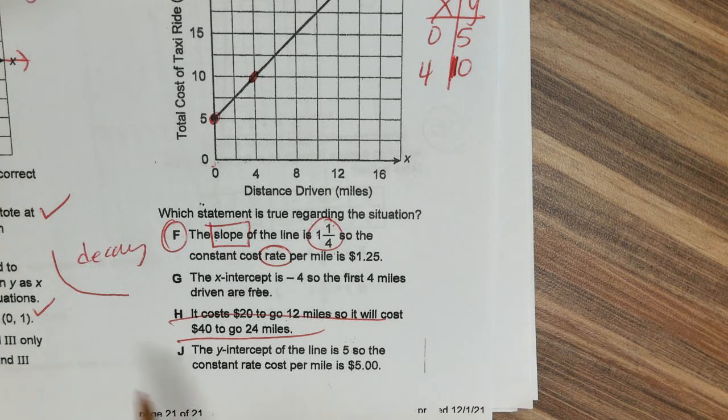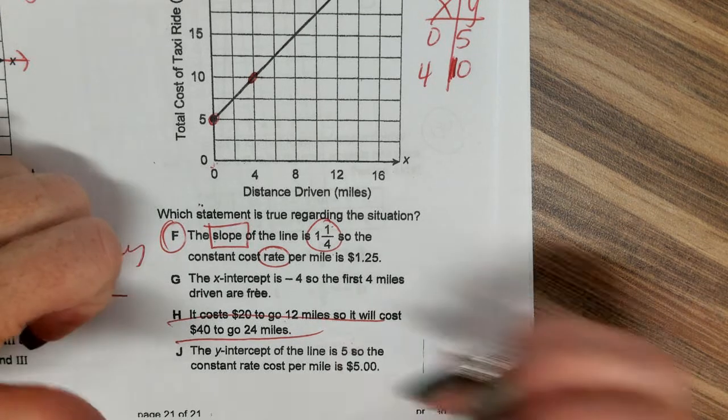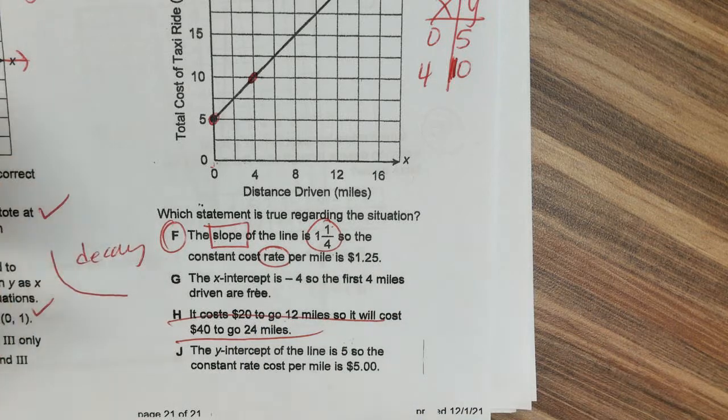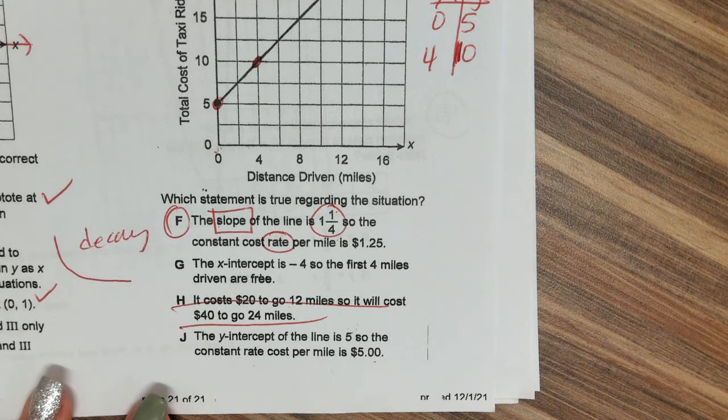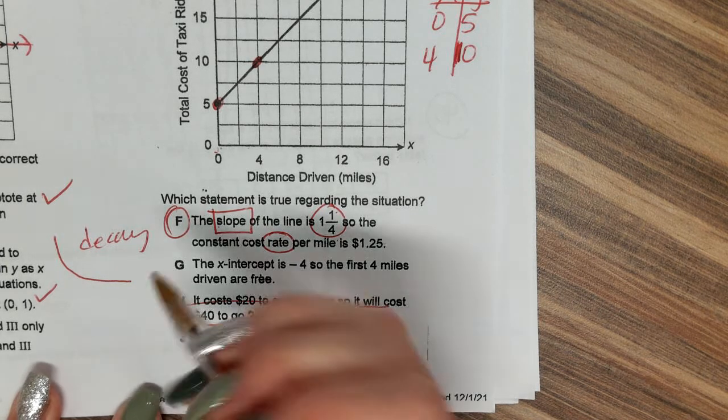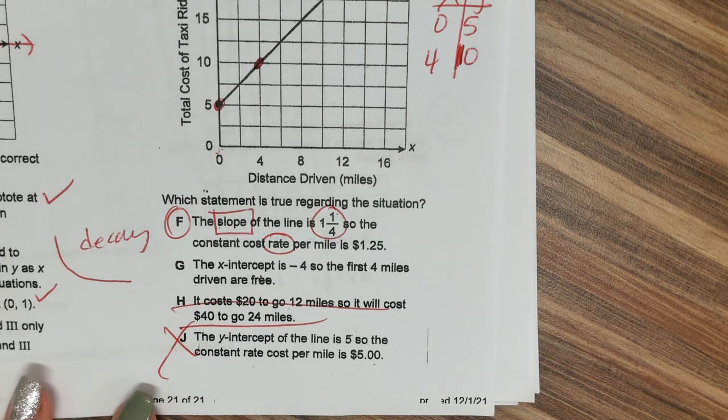J. Why does J look correct? It says the y-intercept is 5. Was that part correct? Yes. But look at the explanation. The y-intercept is not the slope. Do y'all hear me? The y-intercept is the starting point, the one-time fee. And it says the y-intercept is 5 so that the constant rate per mile is 5. That's saying the slope is 5. That's not true. Does everybody understand that? You have to read the explanation. All right, moving on.